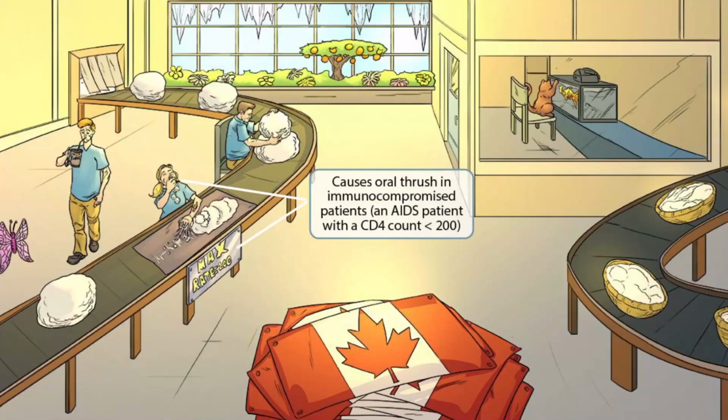So putting all of these ideas together should help you remember that Candida can cause oral thrush in immunocompromised patients, such as an AIDS patient with a CD4 count less than 200. This can also occur in other immunocompromised individuals, such as neonates, diabetics, or a cancer patient on chemotherapy. However, the association with AIDS and the specific CD4 count is probably the highest yield point to be familiar with.